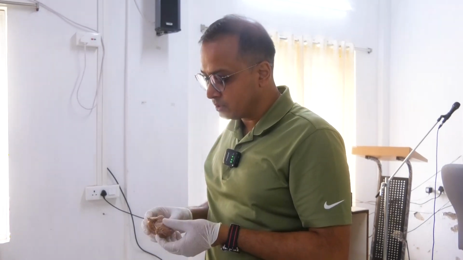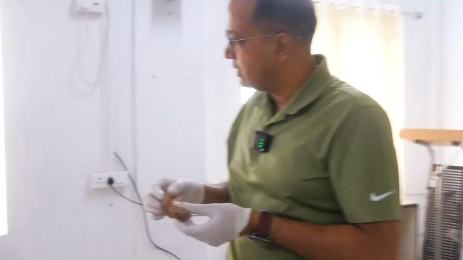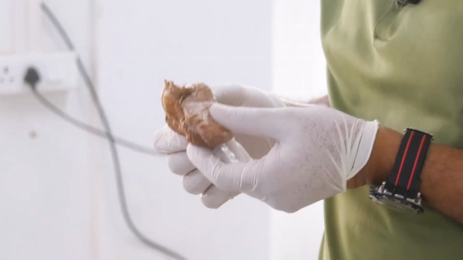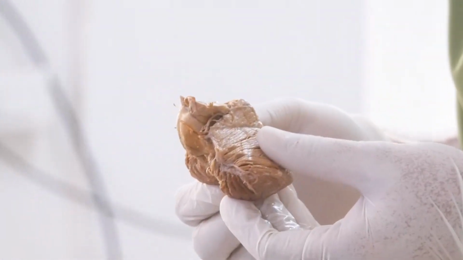This particular portion is the cerebellum. The brainstem is placed anteriorly, so the cerebellum is on the back side. We are holding this in an anatomical position.